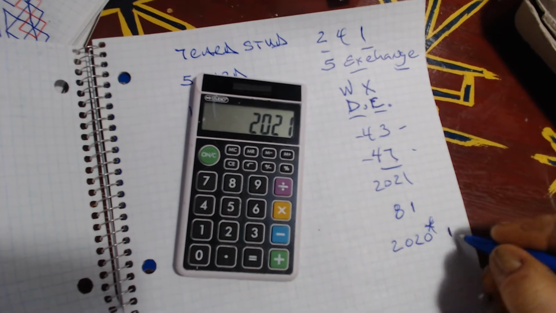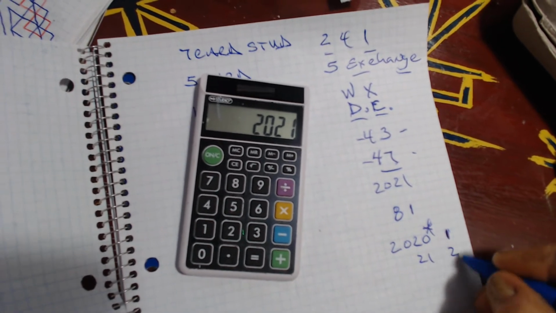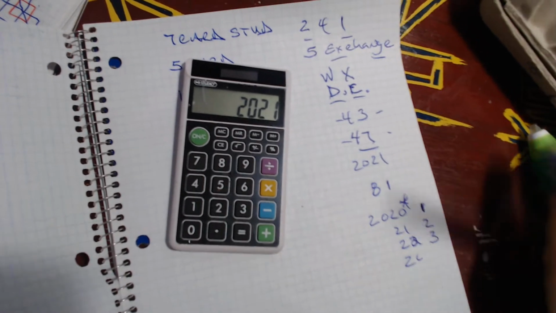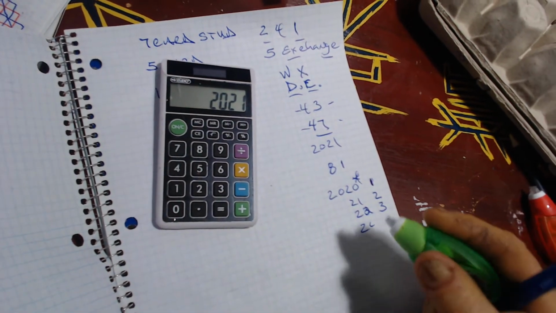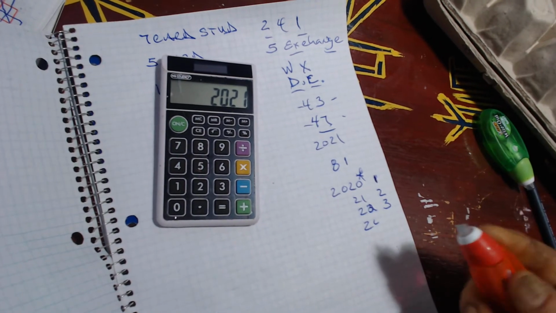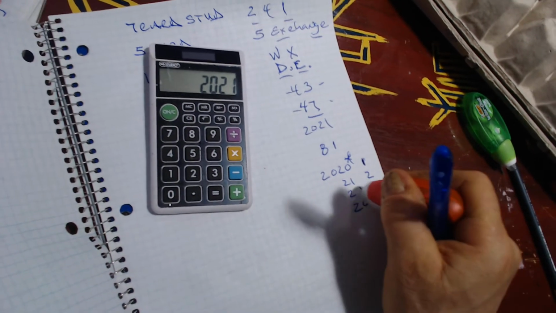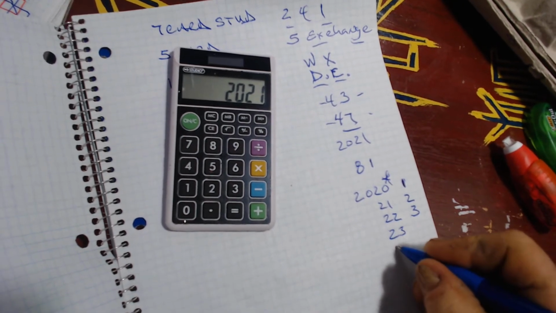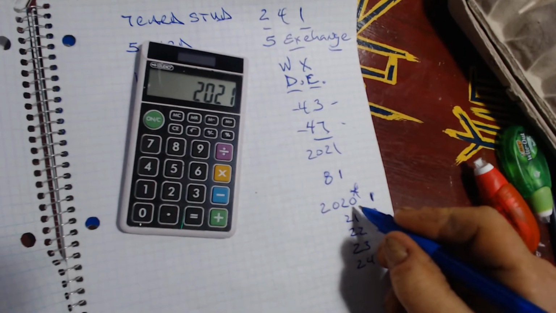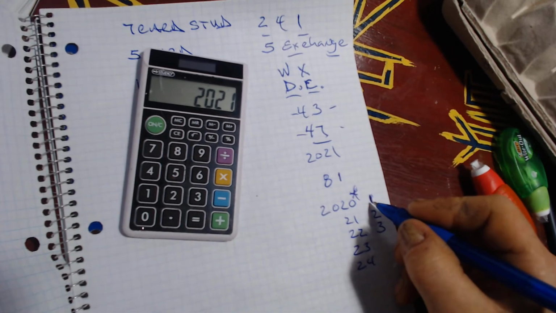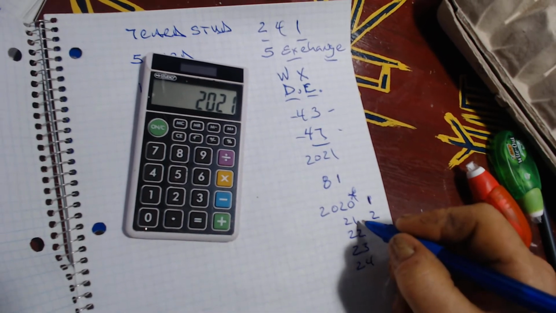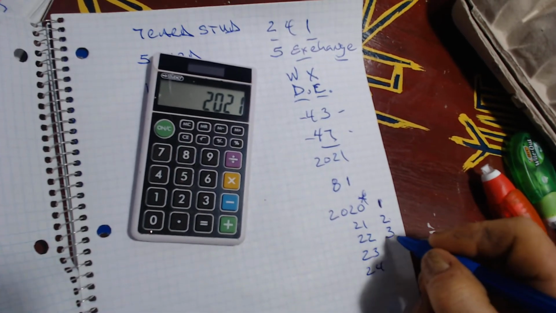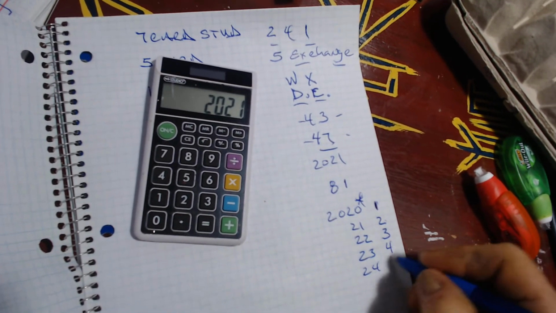When 2020 comes, this is year 1. 21 is year 2. 22 is year 3. 22, 23, 24. So when this year shows up, it's ended.